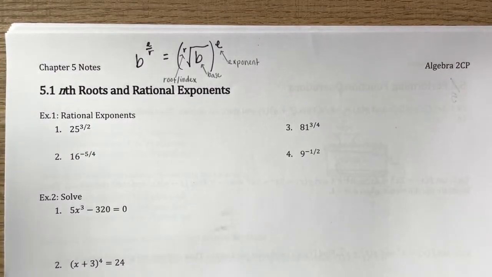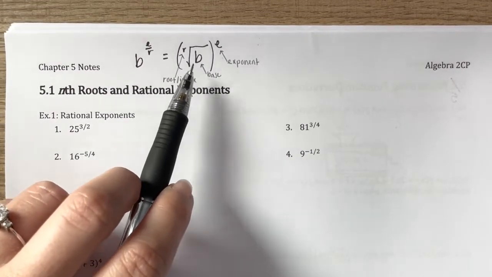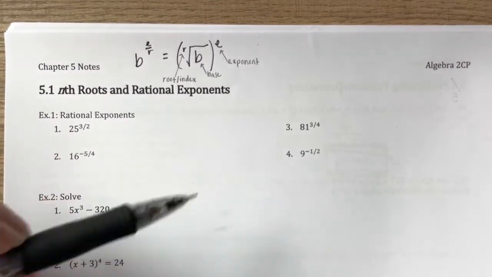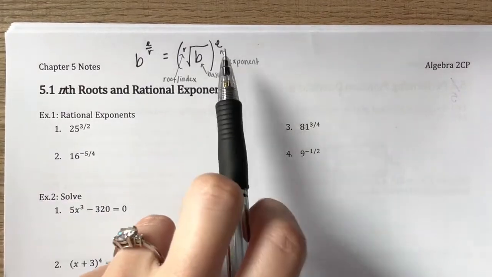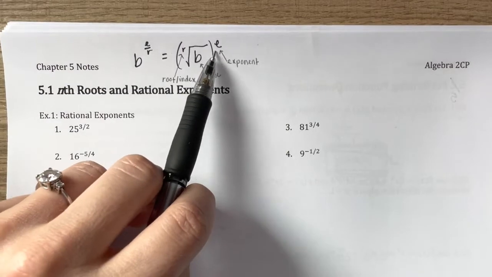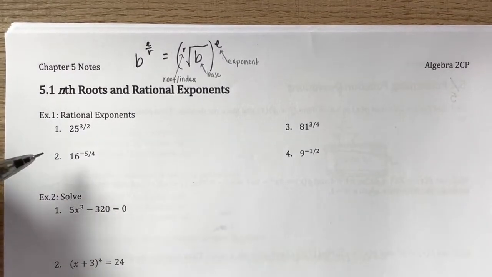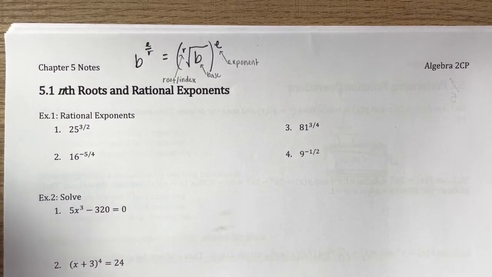How we change that to a radical is the b goes inside the radical, the r becomes our root, or it's called an index, and the e becomes the exponent outside of the radical, or it could even be inside the radical. That's kind of interchangeable. So for example 1, number 1, it's 25 to the 3/2 power. I can rewrite this in radical form, and then it's going to be a little bit easier to simplify.